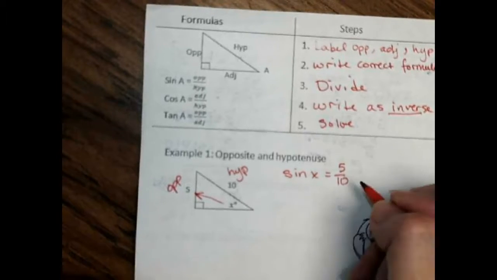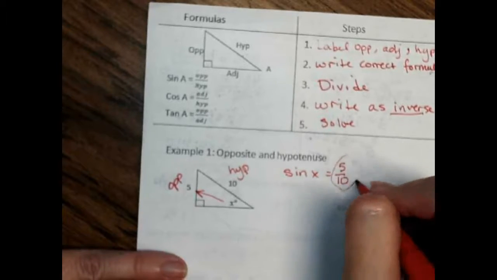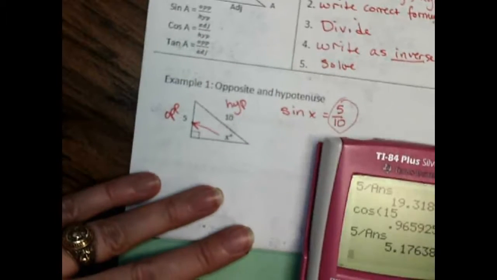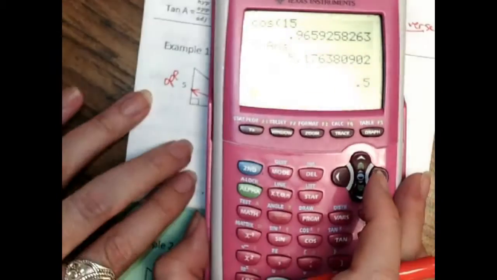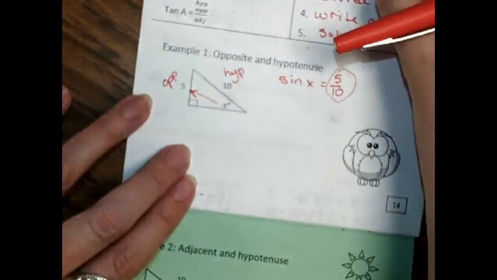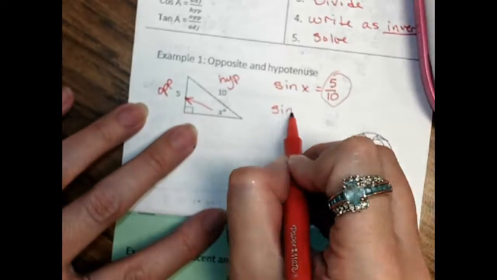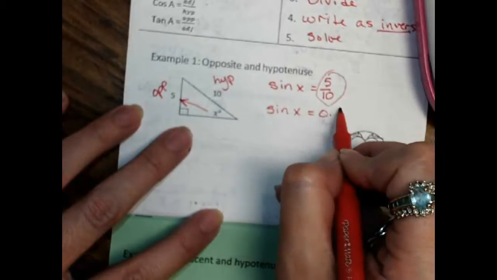Then I'm going to divide this. This is what I'm going to divide right here. 5 divided by 10 is 0.5. I just did it on my calculator, 0.5. So I've got sine x equals 0.5.